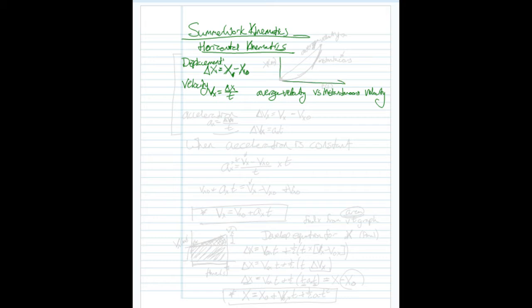If we have a position versus time graph that looks something like this, so it's a curved position versus time graph. If you remember, the slope of a position versus time graph is your velocity. So here we have our slope that is constantly changing.